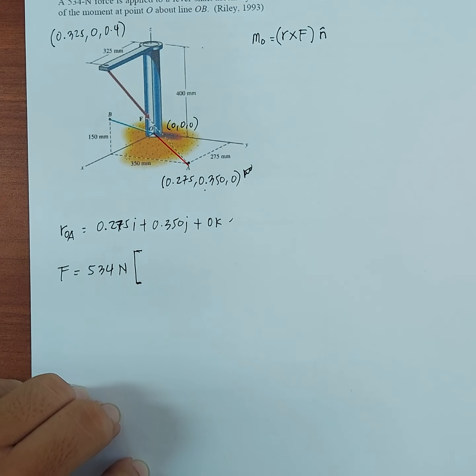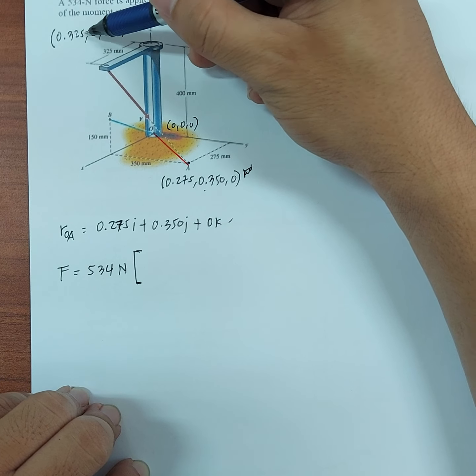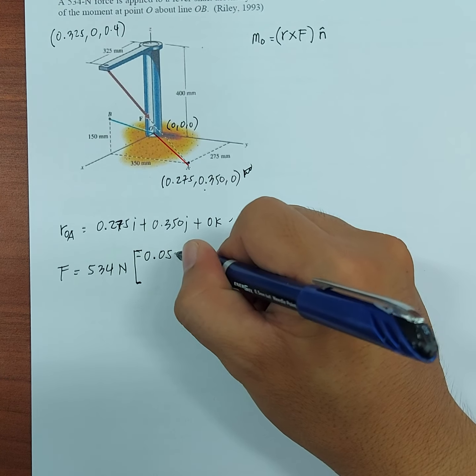So I think we're good. So we have 0.325 minus 0.275. That is equivalent to 0.05, or that's negative ba? Hindi naman. Okay, so negative pala kasi ito pala yung head natin. So negative 0.275 minus 0.325, that is negative 0.05i.